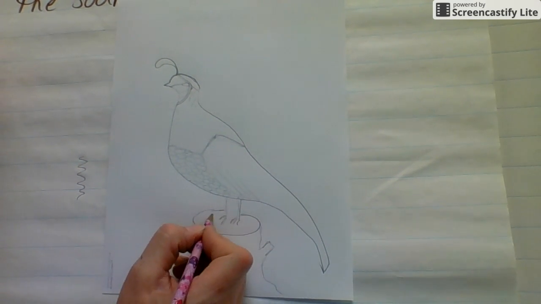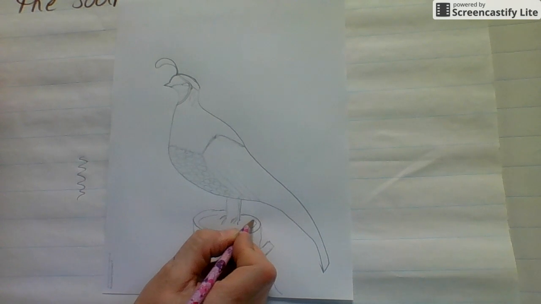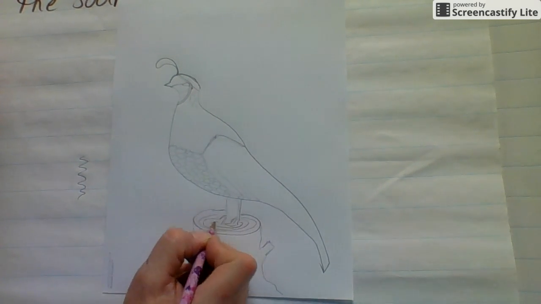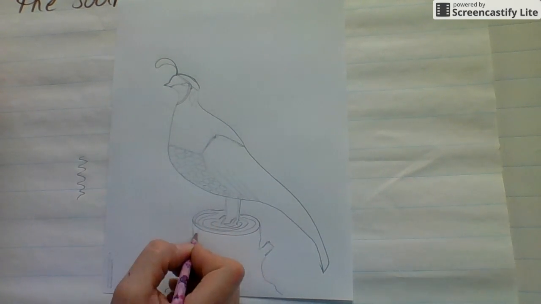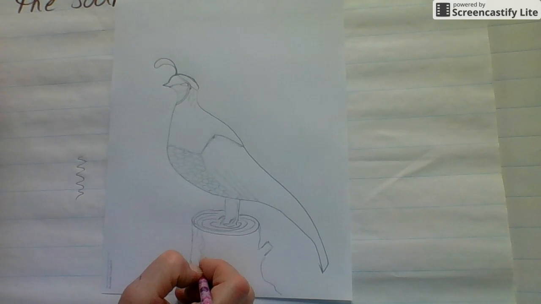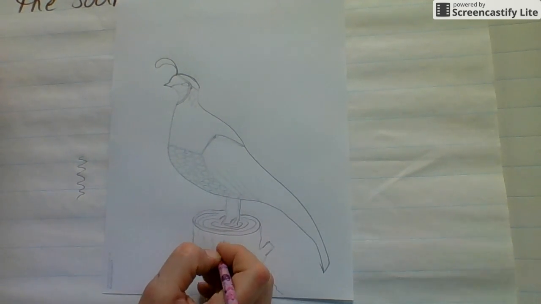And this, of course, is a tree stump that's been cut off. So we're going to make those lines to show the wood. I don't want to make this look like it's bark, so I'm going to make it look rough. And of course, my drawing is not done, and this is just a practice sketch.